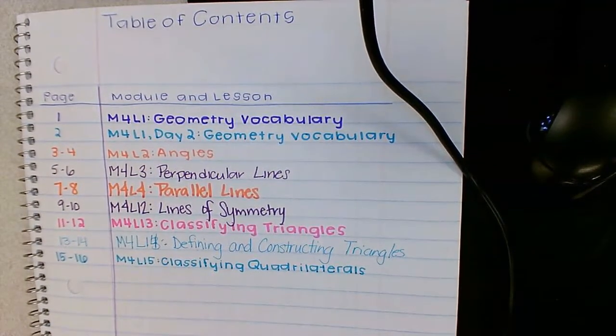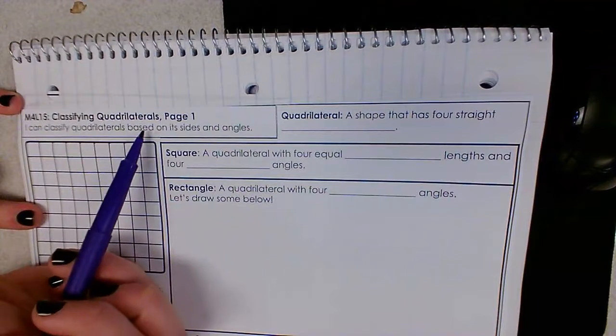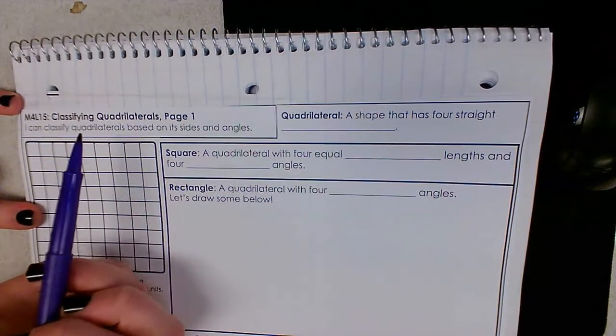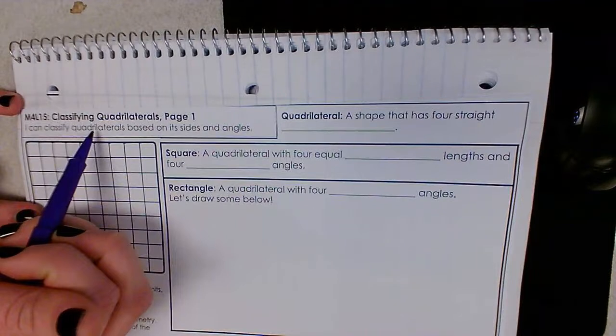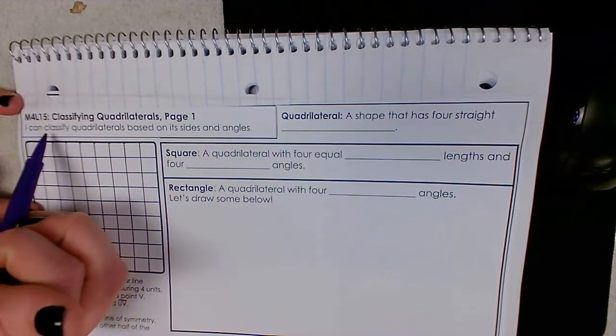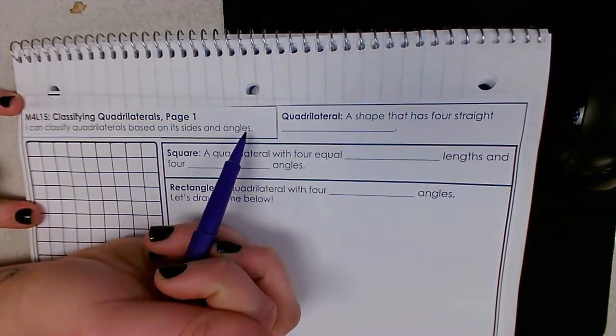Pause your video if you need to, and when you're ready, we're going to start on new blank pages with our notes. Our objective says I can classify quadrilaterals based on its sides and angles. Classify means that I use qualities of quadrilaterals to put them into groups, and I make those groups based off of its sides and its angles.